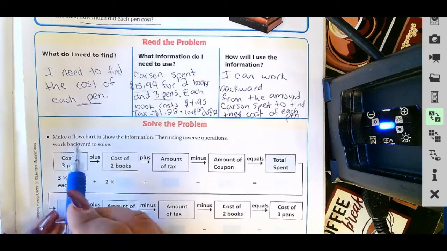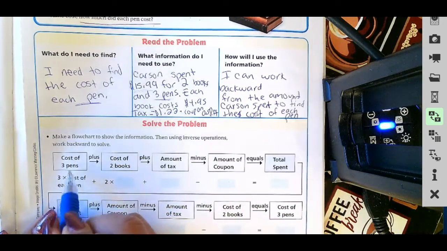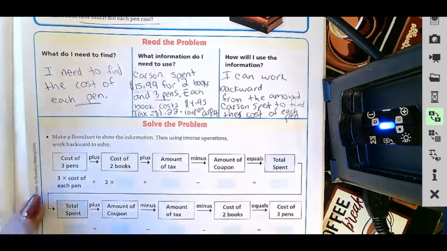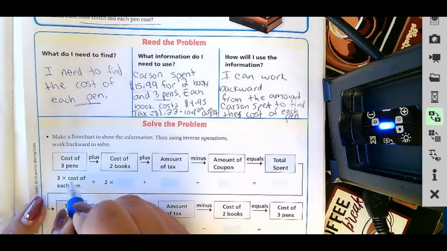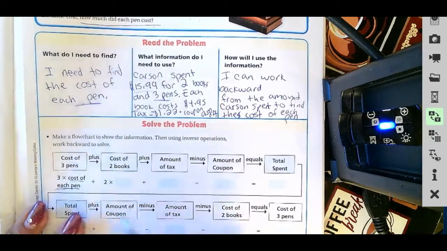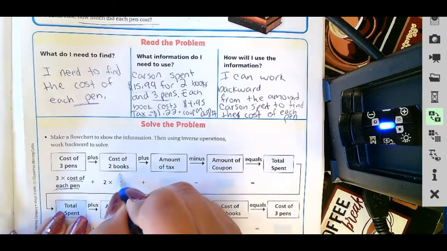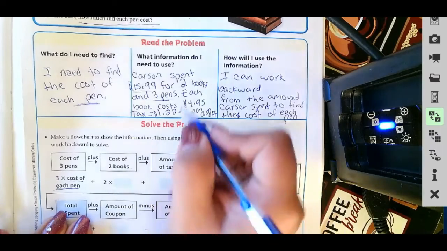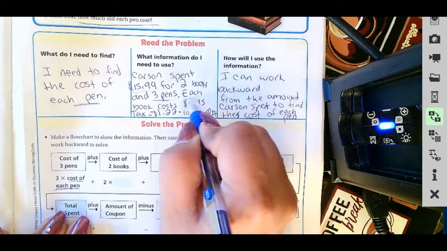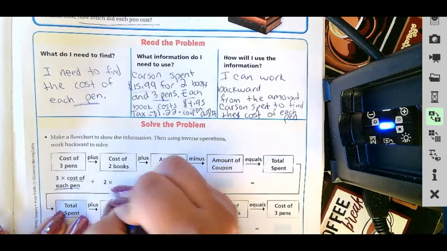So let's go ahead and plug in the information we have. Do we know the cost of the 3 pens? No, right? We do not know the cost of the 3 pens. So we're just going to put 3 times the cost of each pen. And ultimately, this is what we want to try to find. And then we have the cost of 2 books. Well, do we know what each book costs? Yeah, right? If you go back to what information I need to use, we know that each book costs $4.95. And there's 2 books, so that will be 2 times $4.95.